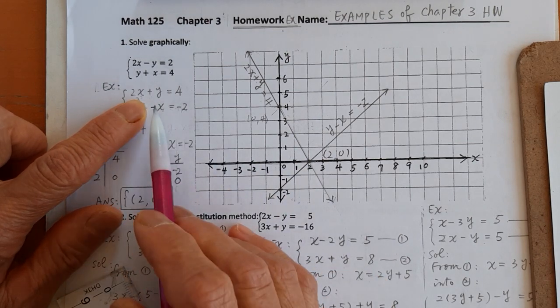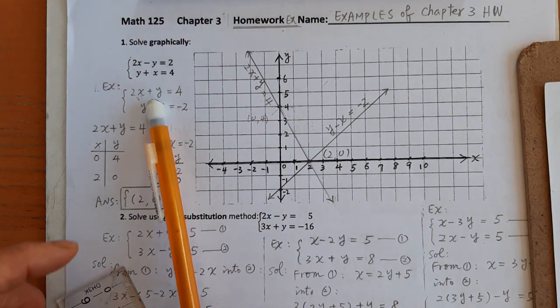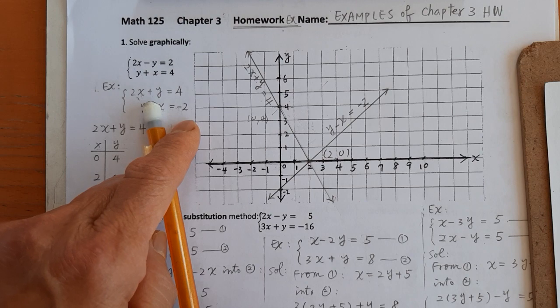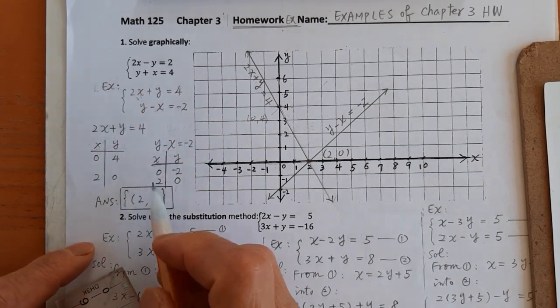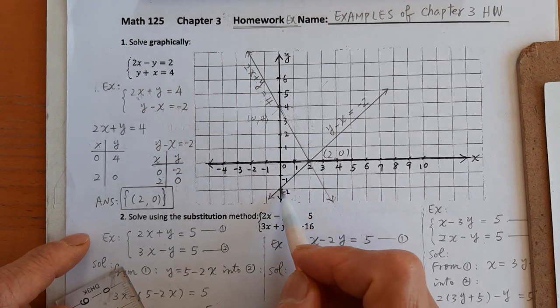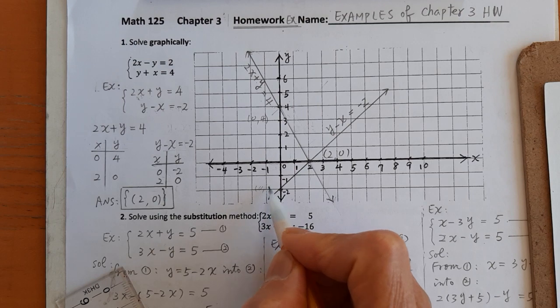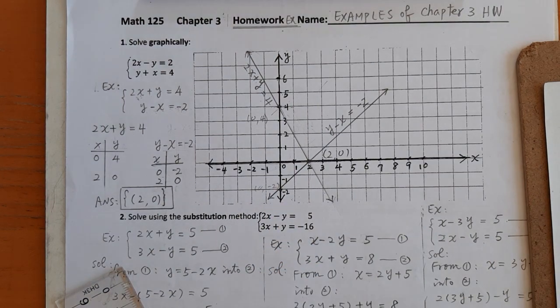For the second one, you let x equal 0, so you cover the x term, then you get y equals negative 2. So x equals 0, y equals negative 2, which is down here. This point has x coordinate 0 and y coordinate negative 2.